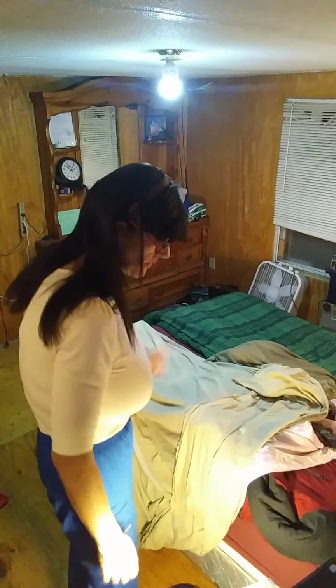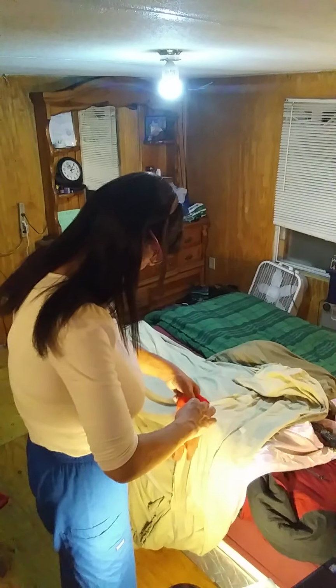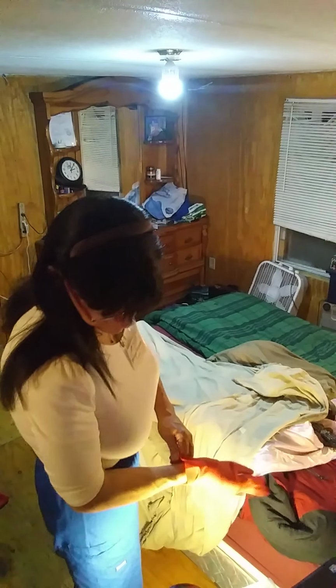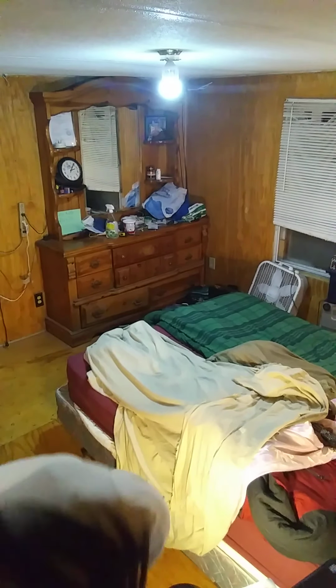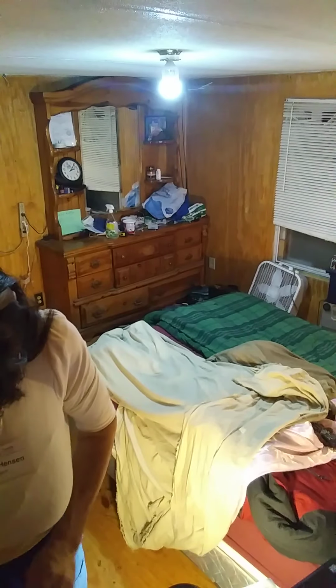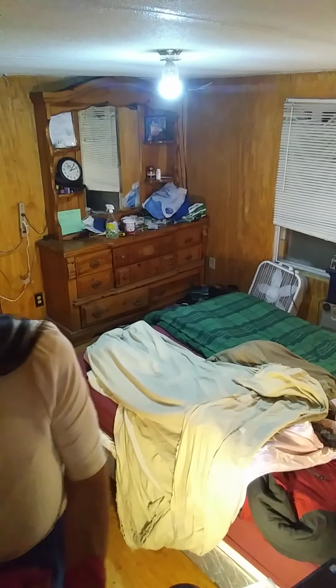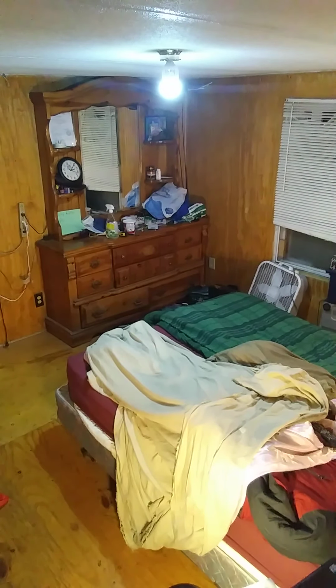Alright, I'm going to put a second pair of gloves on. And I'm going to get rid of my dirty supplies. Okay, so I'm going to dump out the basin. And then I'm going to rinse the basin in the sink.